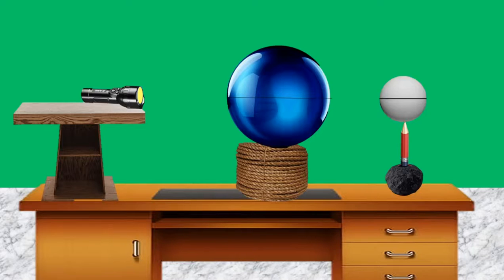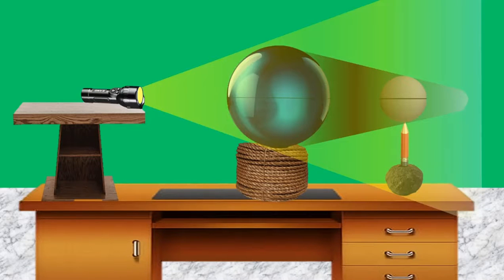Arrange the balls representing the earth and the moon in such a way that the circle drawn on the moon will be in the plane of the equator of the earth. Direct the light beam on the earth. Observe the shadow of the earth on the moon to understand how lunar eclipse occur.